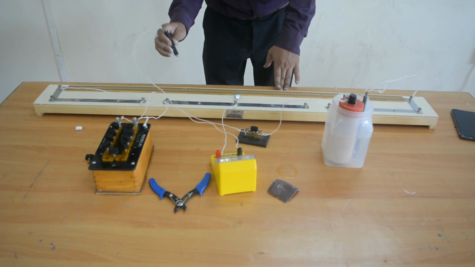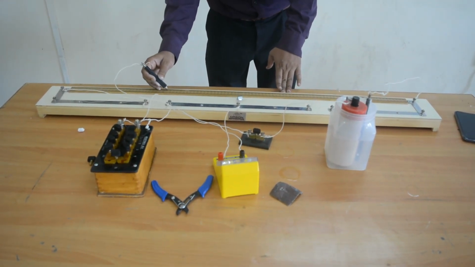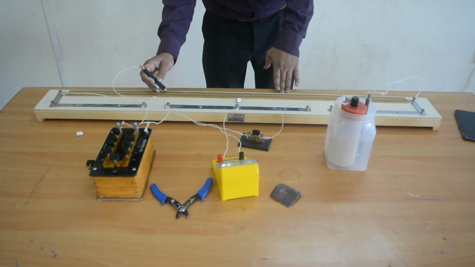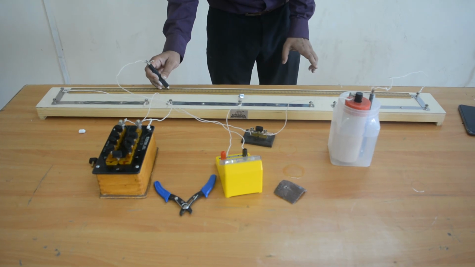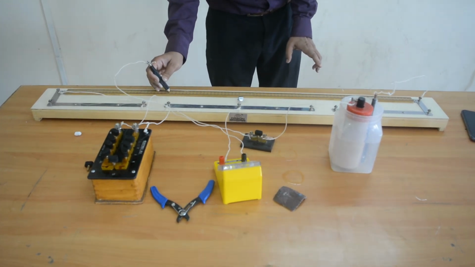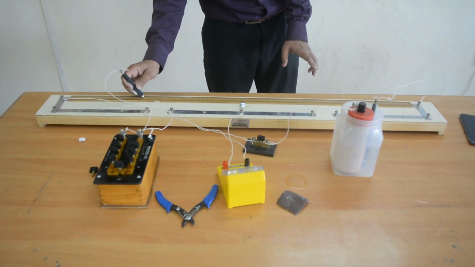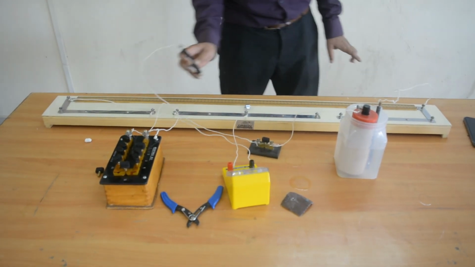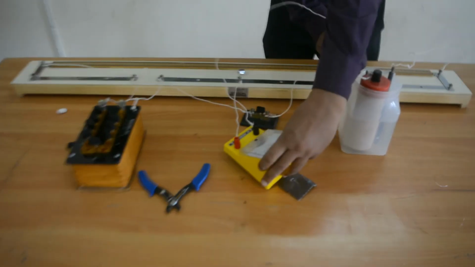Now we are going to take a null point here. To get the null point, I will slide this between 30 to 70, because we have set the instrument for a null deflection between 30 to 70. For values more than 70 you have the deflection on one side, for values less than 70 you have the deflection on the other side.